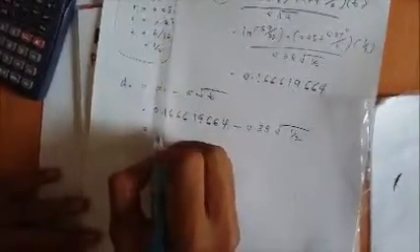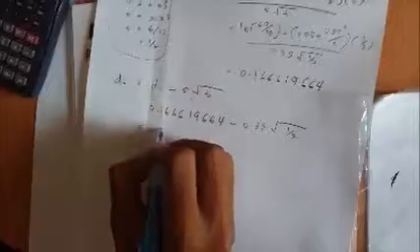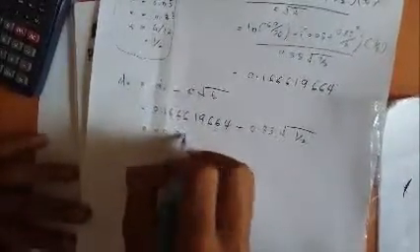Then the value of D2 is negative 0.0808977709.